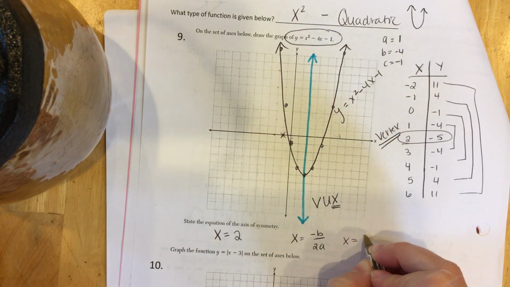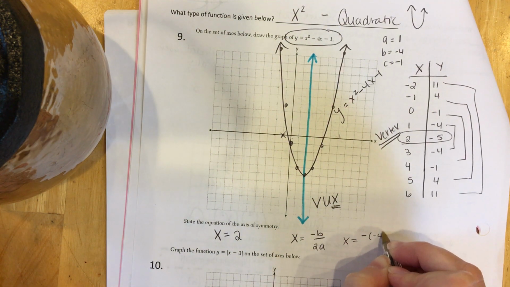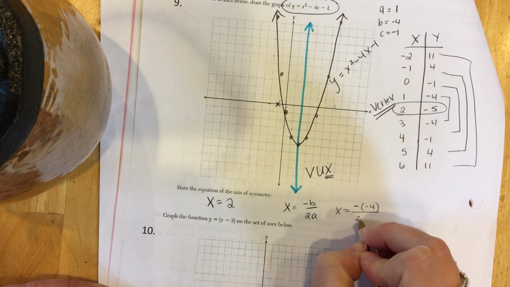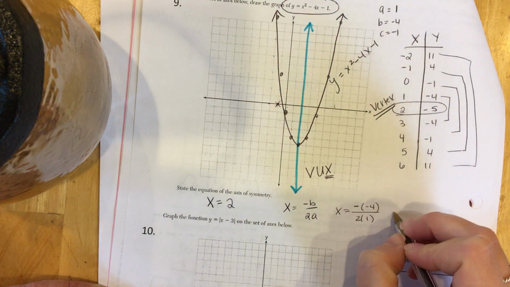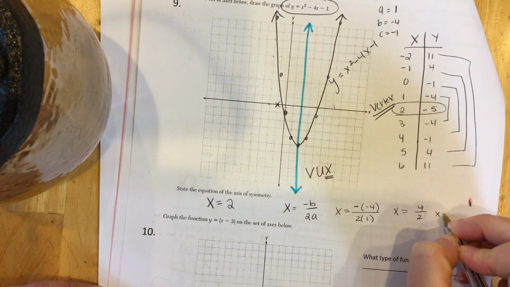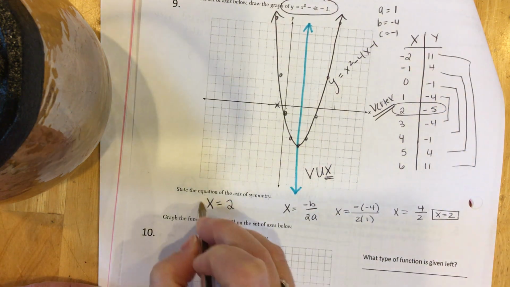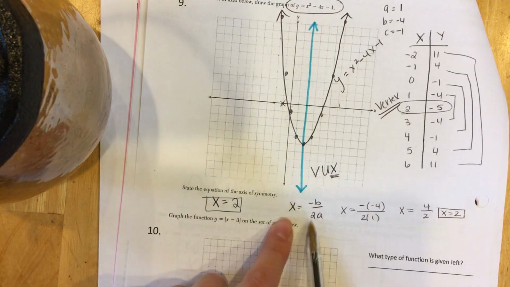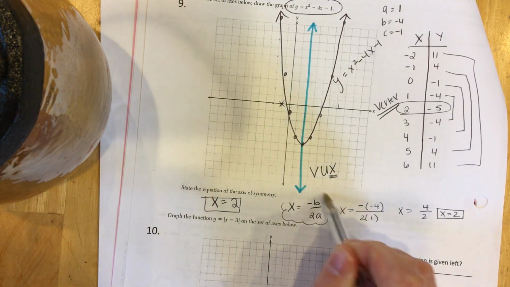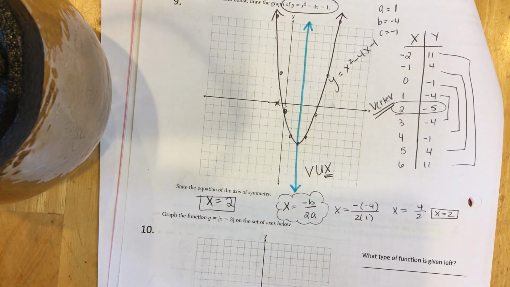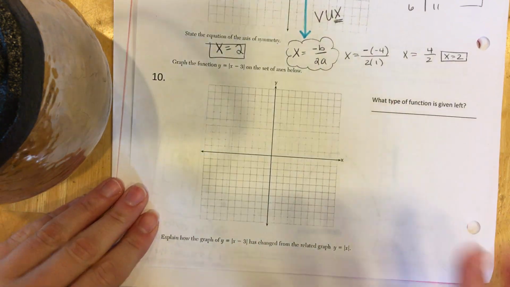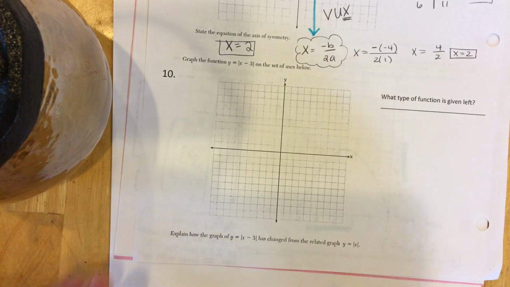So x equals negative, and your b is -4, so you have to do double negative there, all over 2 times 1. x equals, that's +4 over 2. x equals 2. So both work here. If they ever asked you to solve algebraically, you just have to use this formula of x equals -b over 2a.